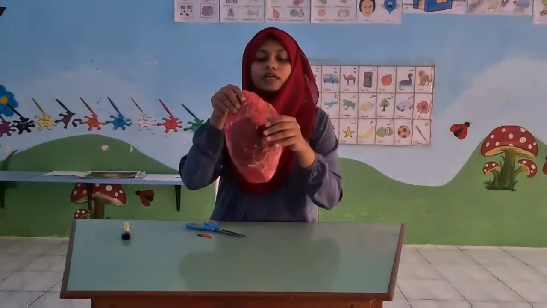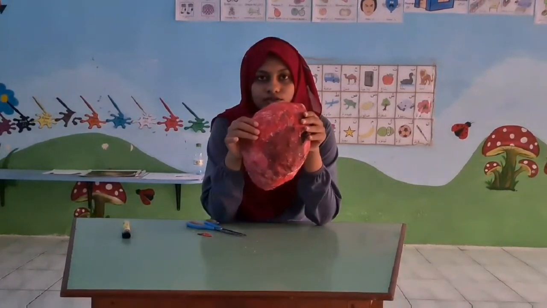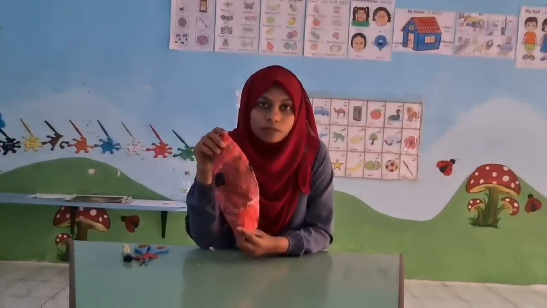Here I have cut out a hole to make the eyes. I am going to repeat it here also. Okay student, now the mask is completed.